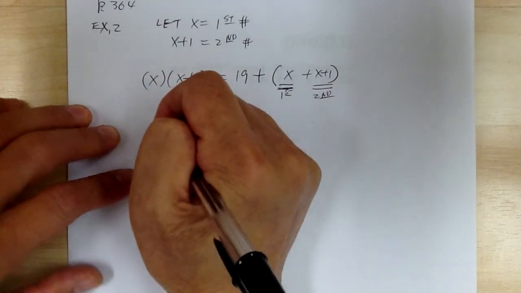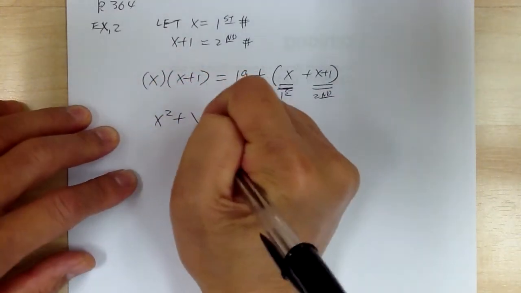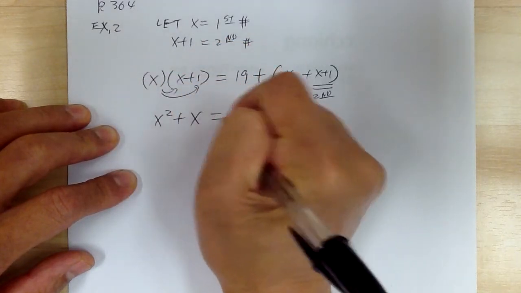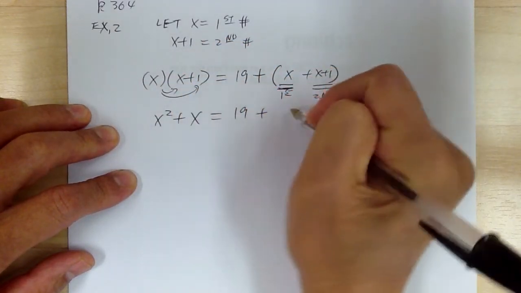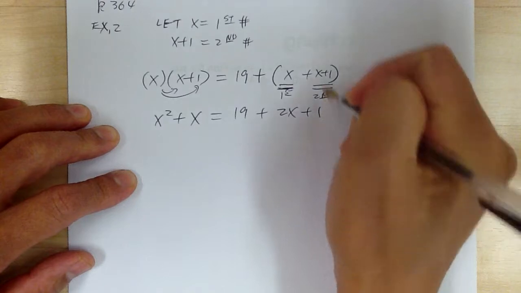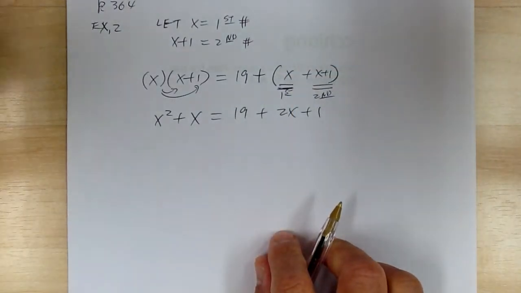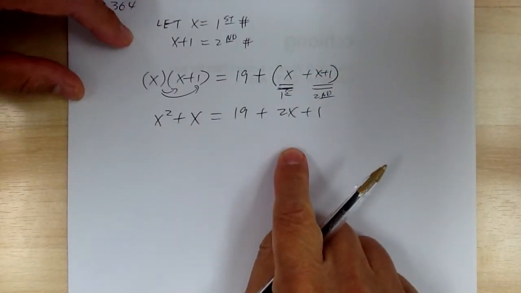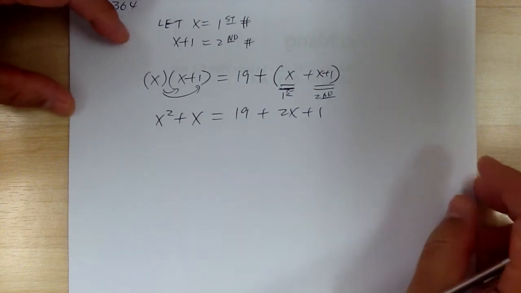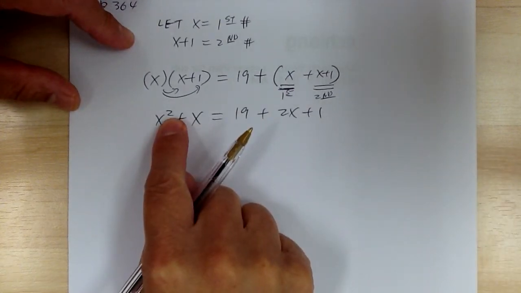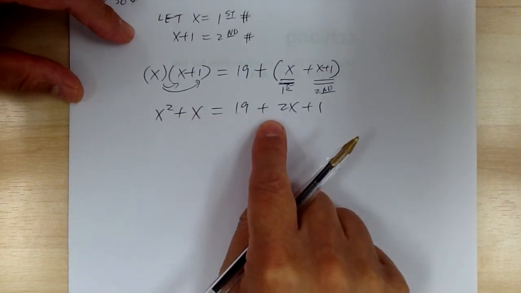When you multiply, you're going to get x squared plus x, right? You distribute, equal to 19 plus 2x plus 1. You combine the like terms, and then again, you have to make it equal to 0 so you can do the factoring. Whenever you see the square, you have to make it equal to 0 so you can factor.